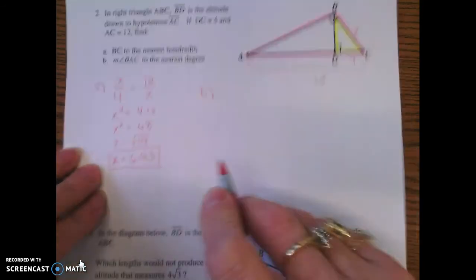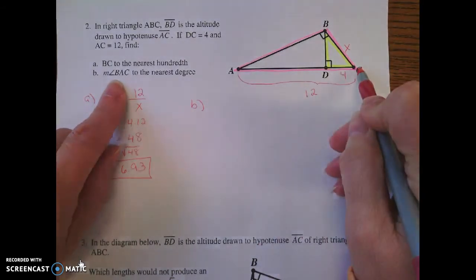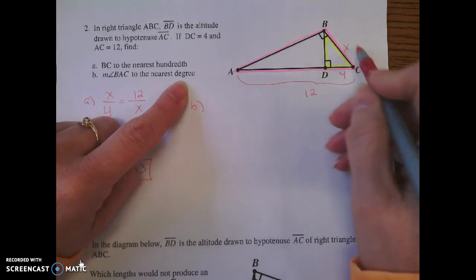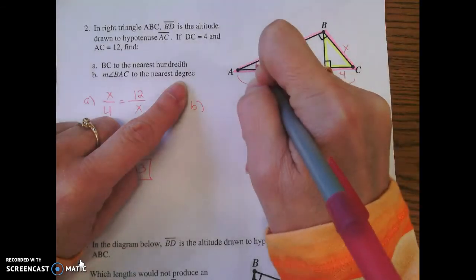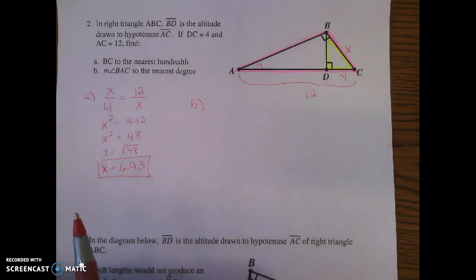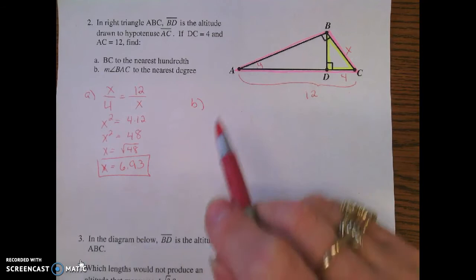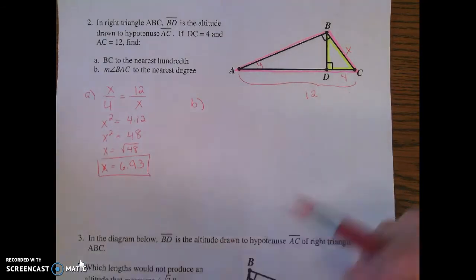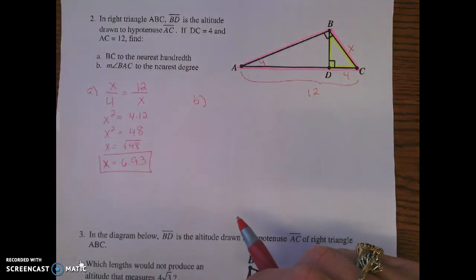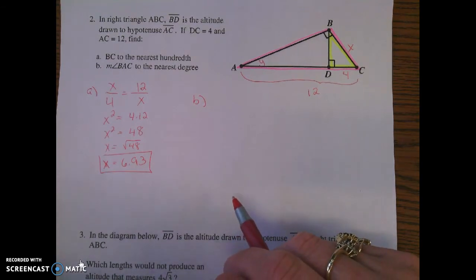Part B. Find the measure of angle BAC to the nearest degree. I need a new variable. I already used X, so I'm going to continue on and use Y. BAC, we're looking for an angle. Can we use Pythagorean theorem? No, that doesn't help us find angles. Can we set up a proportion? No, that doesn't help us find angles. The only way to find an angle measurement is by using trig.